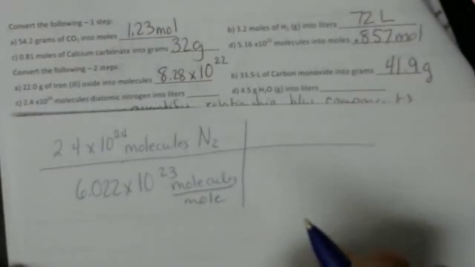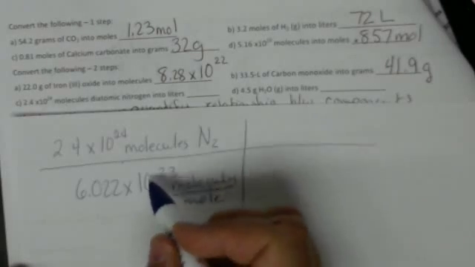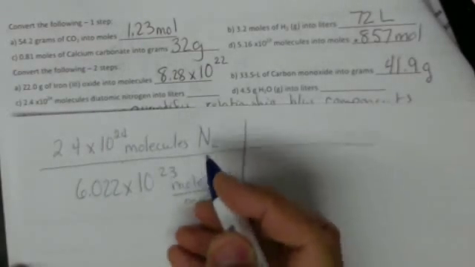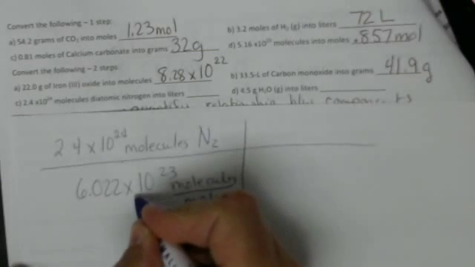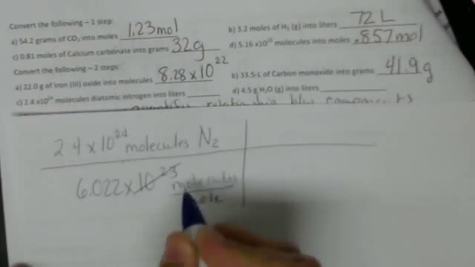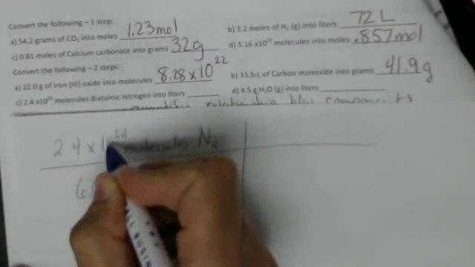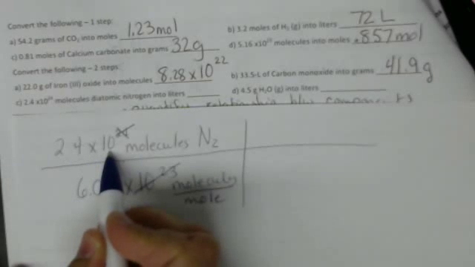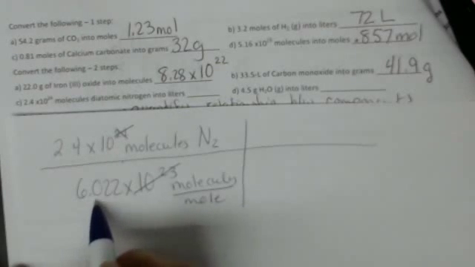If you are like me and you really don't want to use the scientific notation, one thing you can do is 10 to the 24 and 10 to the 23. They almost cancel out. So if I do that, I can get rid of 23 out of the 24 tens and 23 out of the 23 tens. So I end up with 2.4 times 10 over 6.022.